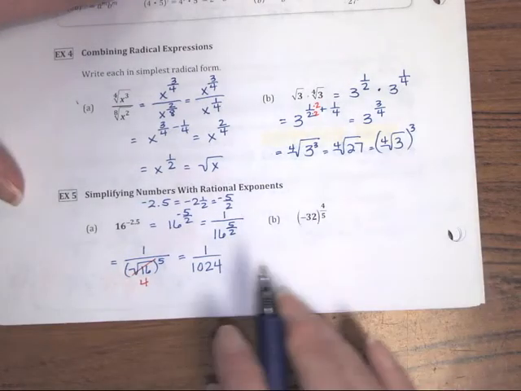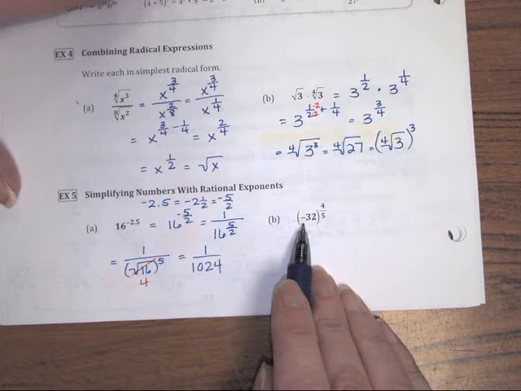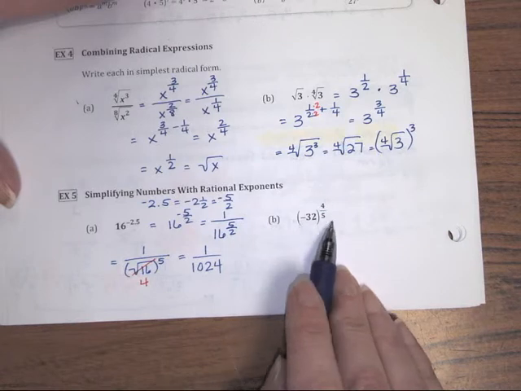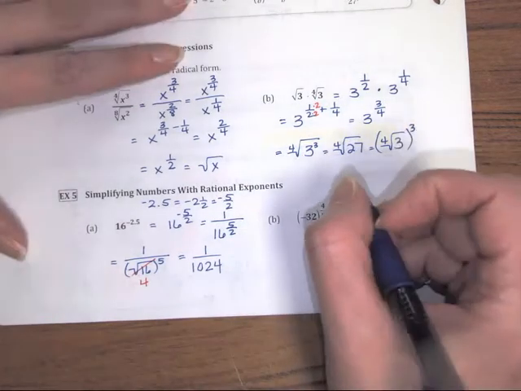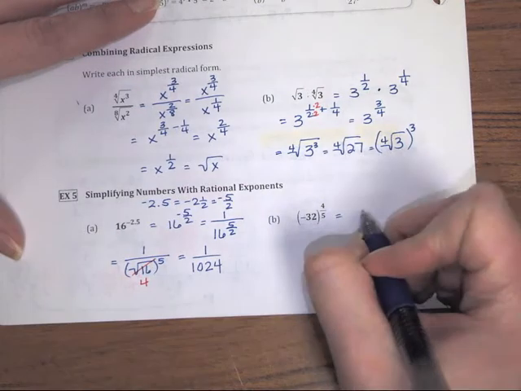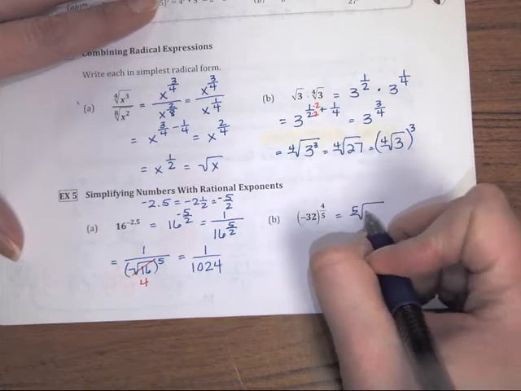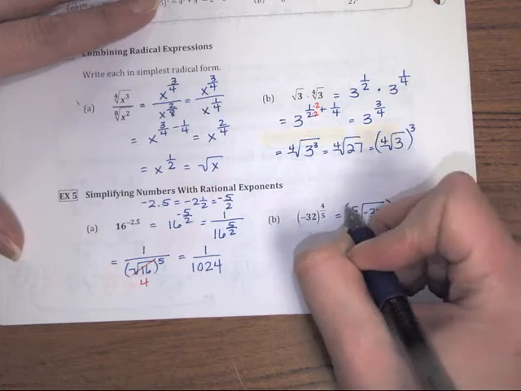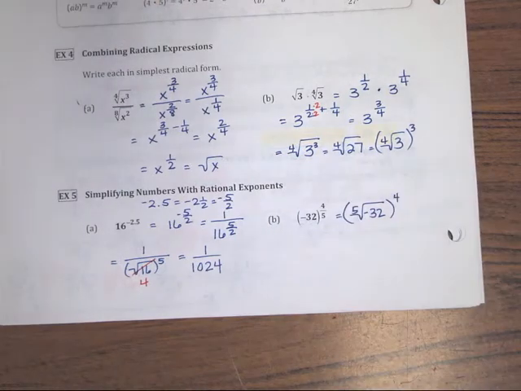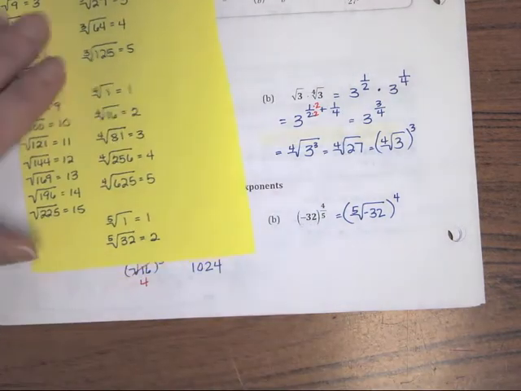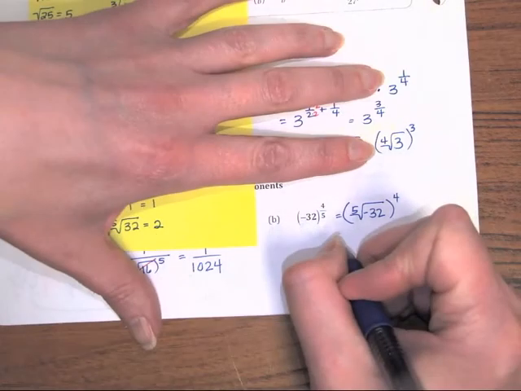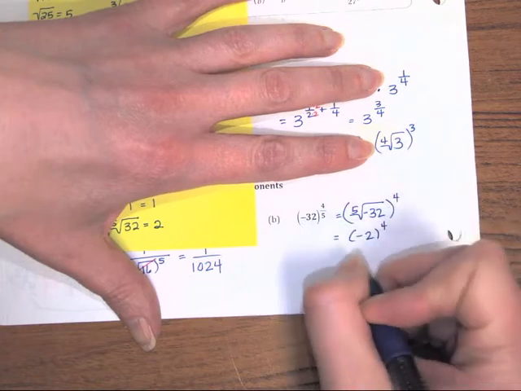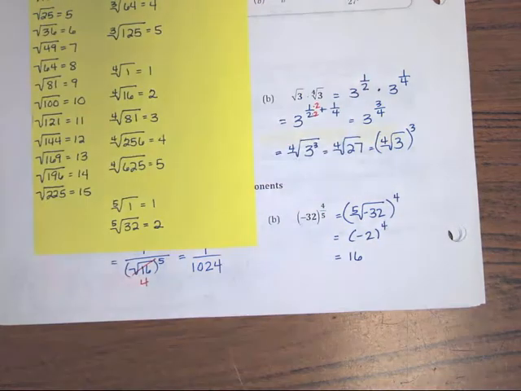So, first of all, we have a negative here. This is actually okay because we have an odd root. This would be a fifth root. It's fine to have odd roots of negative numbers, so we don't need to worry about it not being real. So, fifth root of negative 32, I know what that is, so I'm going to put it in parentheses, put the 4 on the outside. What's the fifth root of negative 32? This comes from what's on our card. Fifth root of 32 is 2, so this will be negative 2. So this is negative 2 raised to the 4th power, which is positive 16.